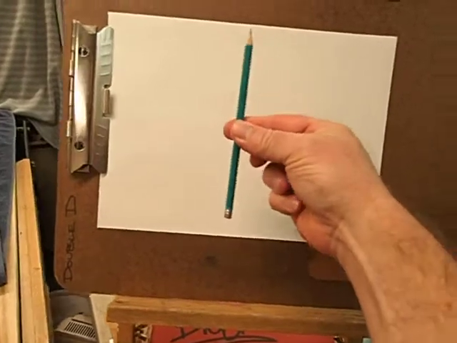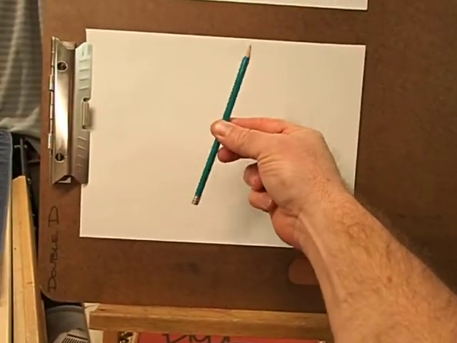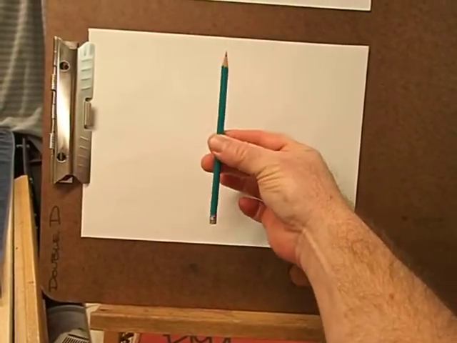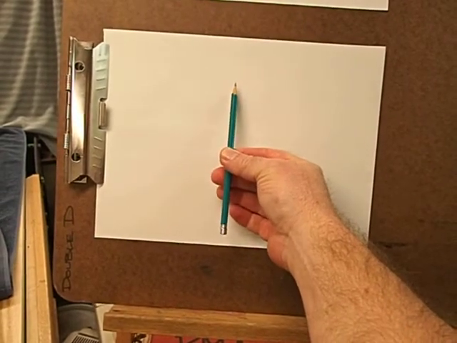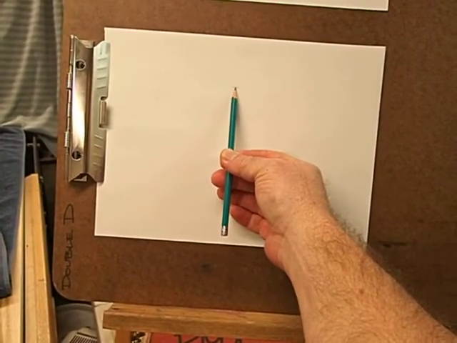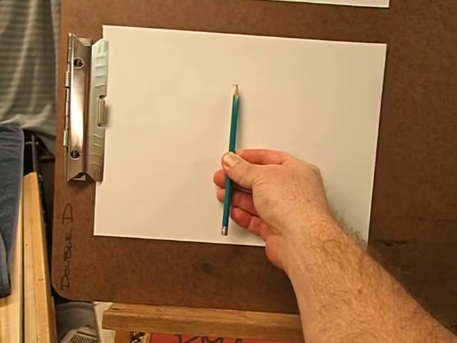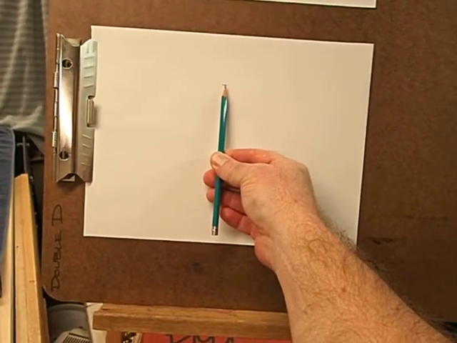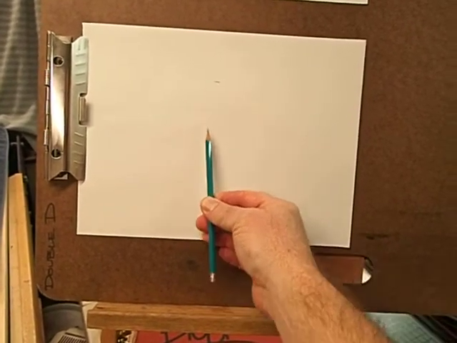So what I can do is I can take the length of my pencil and I put my fingers at the halfway point and I make a mark. Okay? And I look to see where my thumb is down here, and I make another mark there.